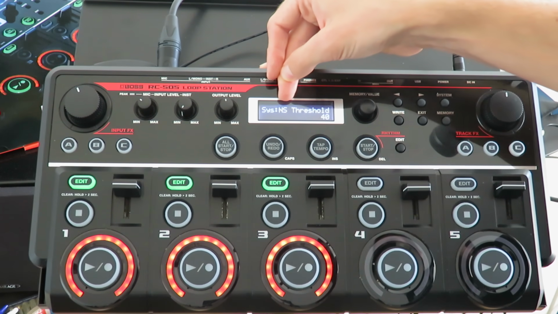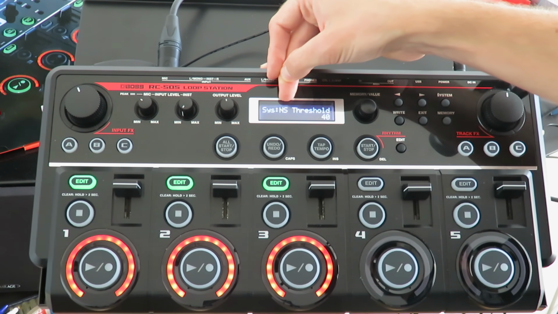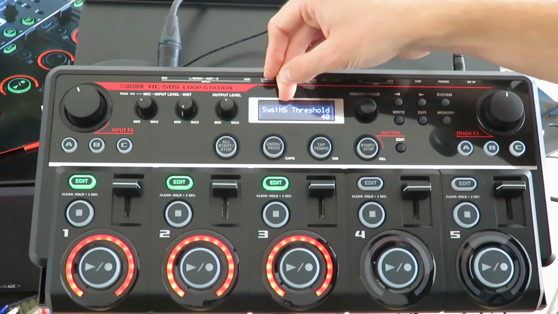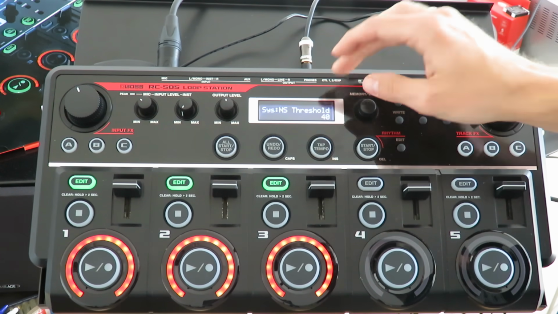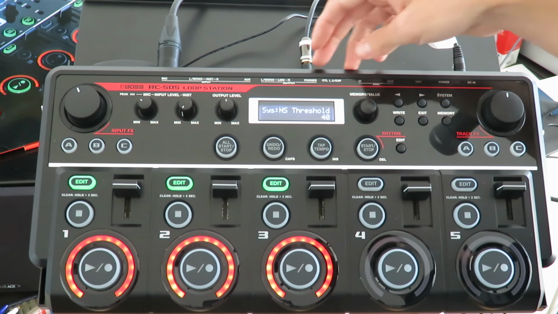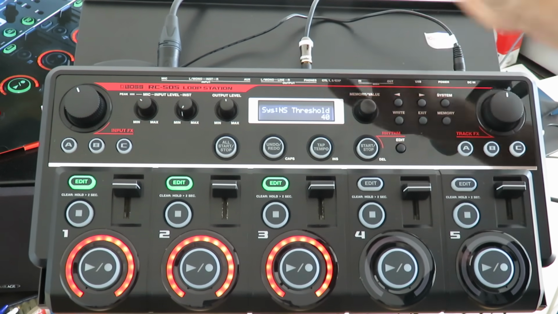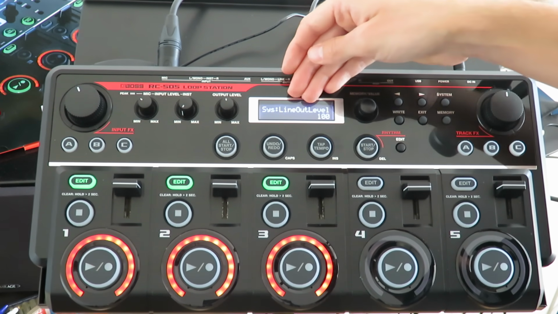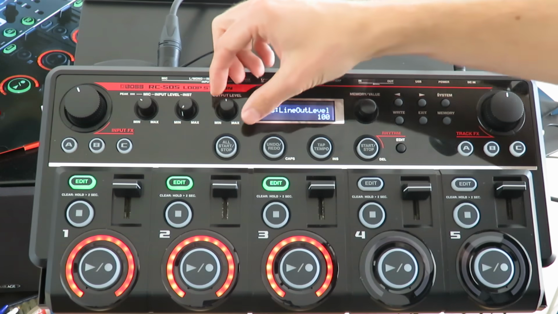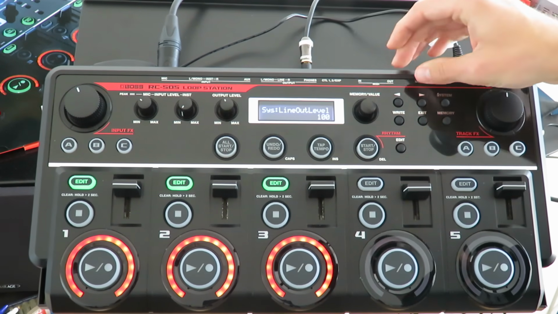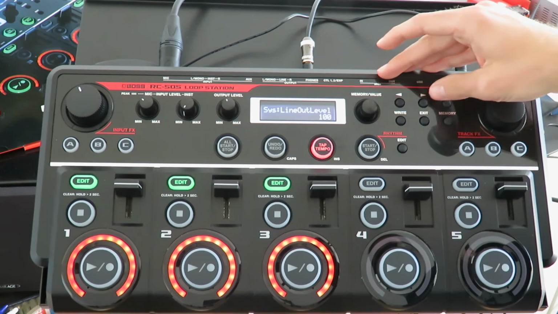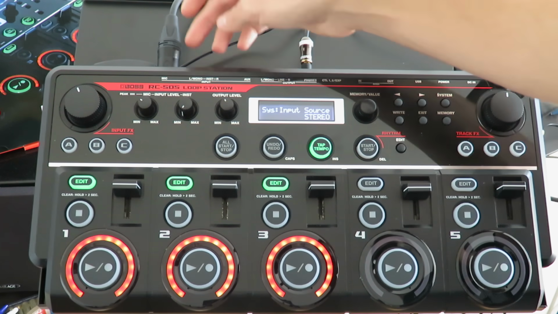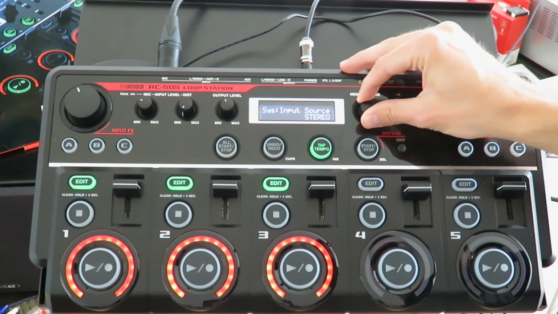Then the noise suppression, the thing that is trying to get the noise down. You can set that between 0 and 100, where 100 has the most effect. I'll just leave that at standard settings. You can set the line output level, basically the same thing as here, just the level of the output. The input source, you can define whether it comes in as stereo or as mono.